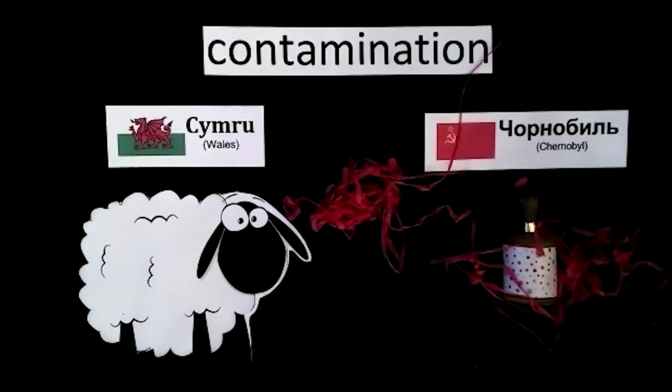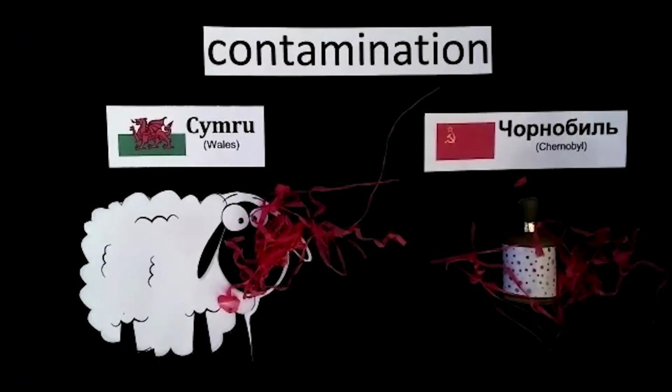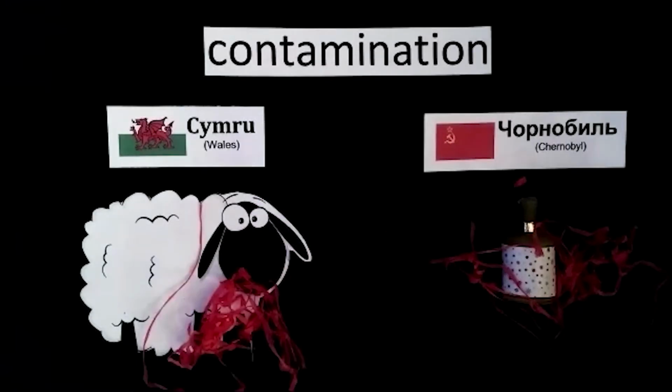The plume of radioactive material was transported by weather systems over large parts of the Western Soviet Union and much of Northern Europe, including the upland hills of Wales. This radioactive material settled on the Welsh hills and was ingested by the sheep as they nibbled away at the grass. In this way, accumulations of radioactive material built up in the bodies of the sheep, therefore causing the contamination of our food chain.